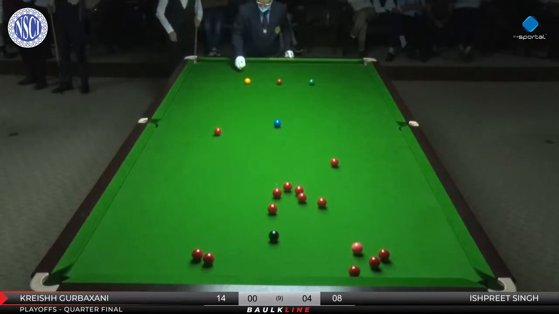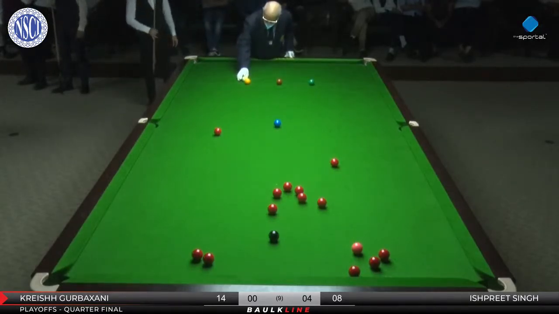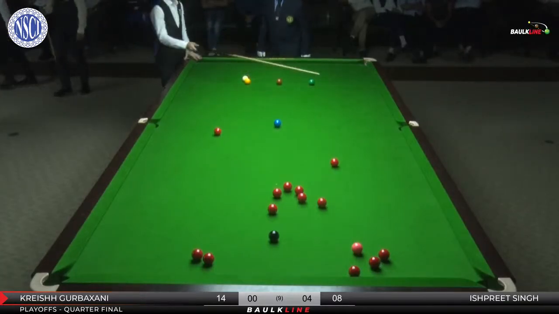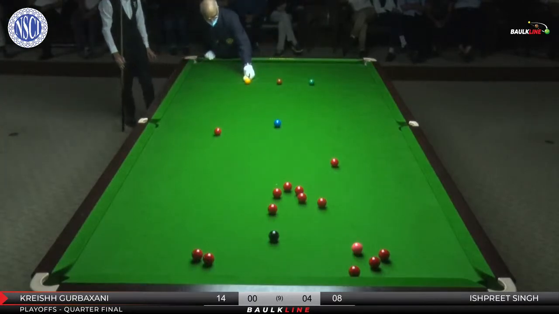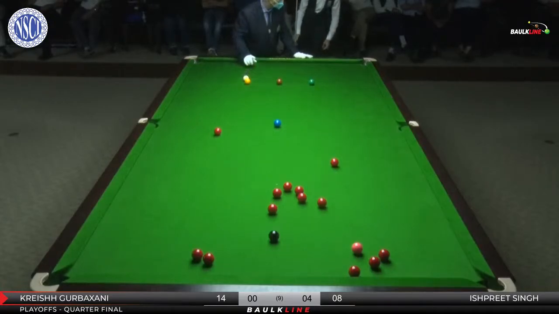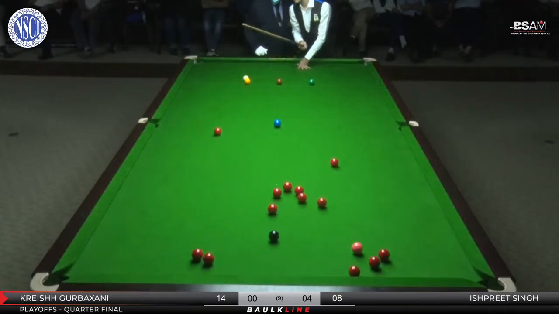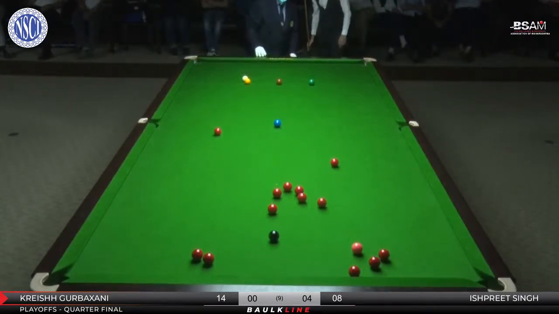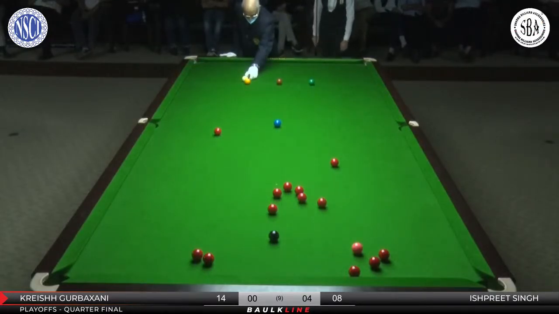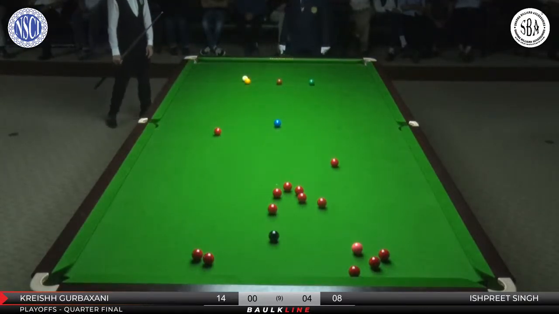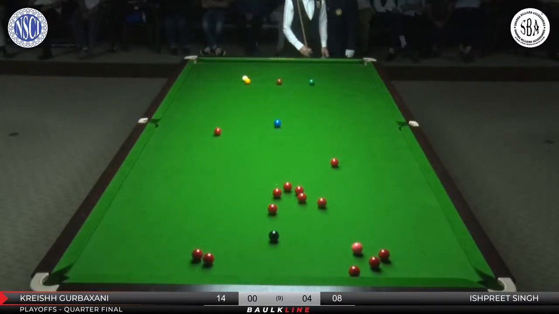This could go on for a while if Kreishh is playing it the way he is. A little bit of immaturity there by Kreishh. He should be looking at some other options here, because even if he strikes this red, he is in all probability going to leave Ishpreet on. So why not look at other options?